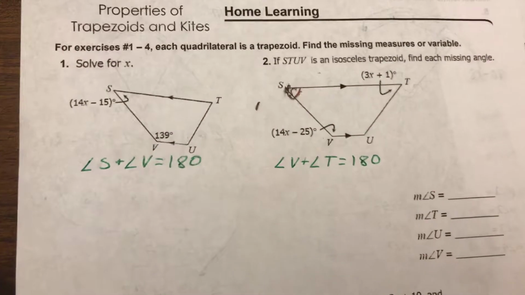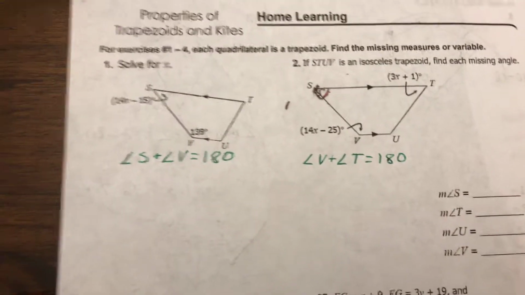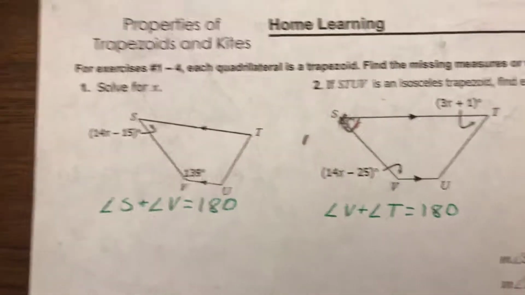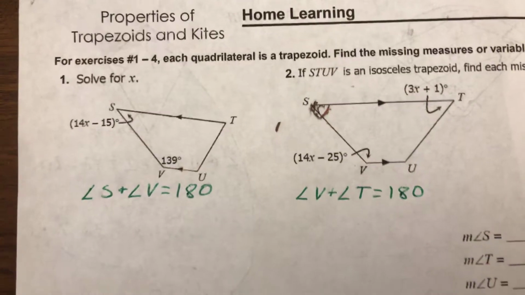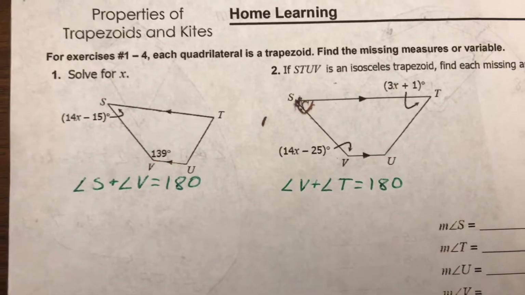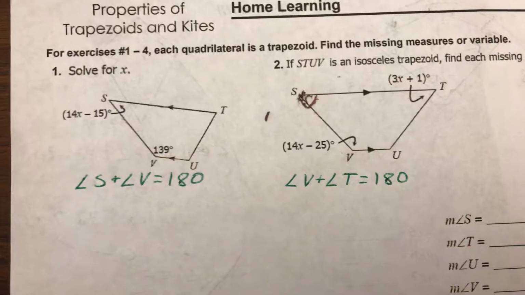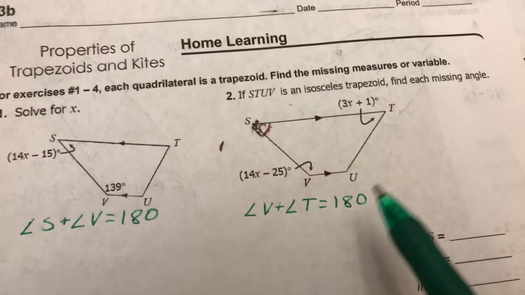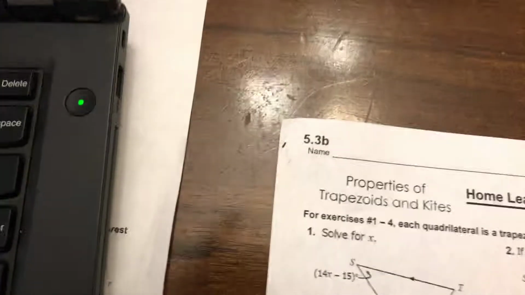So when solving problems that involve trapezoids, you want to first ask yourself if it is a scalene or an isosceles trapezoid. Remember, a scalene trapezoid is a trapezoid in which the legs are not congruent. An isosceles trapezoid is a trapezoid in which the legs are congruent. And the way you'll know whether or not it's isosceles is it'll either say it in the question, or it will be marked.